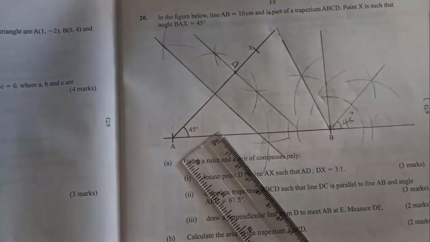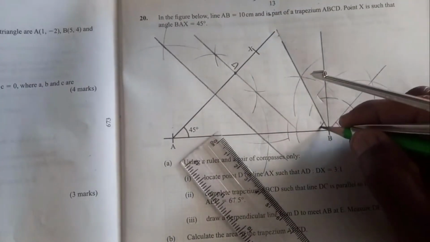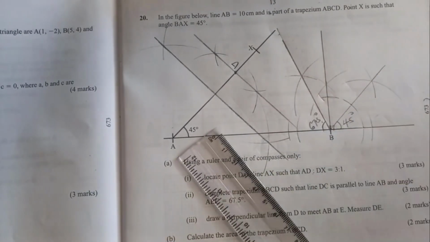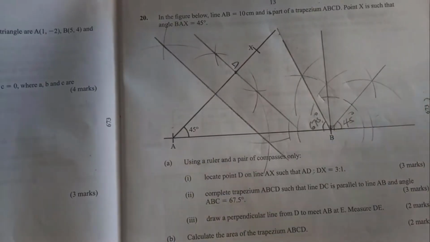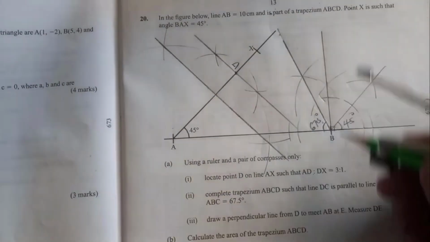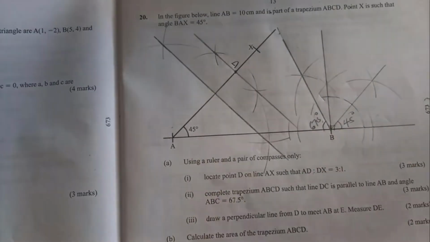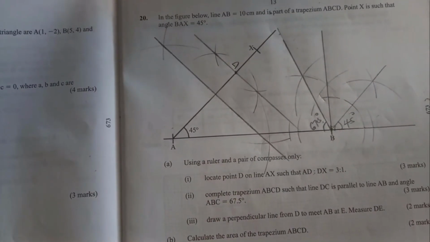So these should be now 67.5 degrees. Now after doing that, we have constructed 90 degrees, then 45 on the other side, then we bisected the other one, 135, to get 67.5.